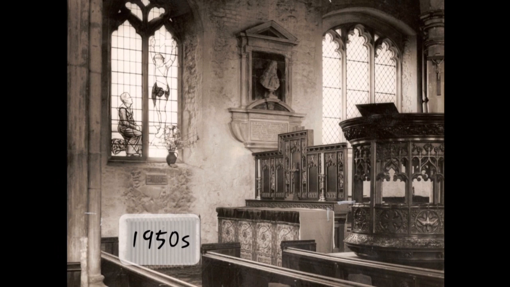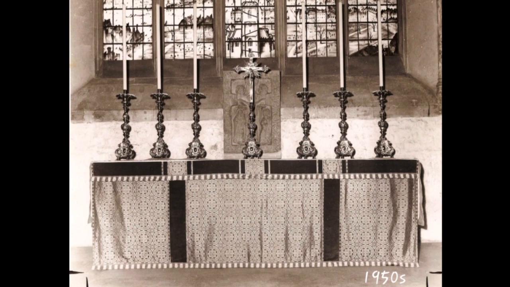Nice view, 1950s, and I've deliberately put the date over the radiator to try and cover that. That radiator's gone now. And you see just above the radiator the memorial window for the sailors of the Second World War. This view, 1950s, but really it looks exactly the same pretty much today.